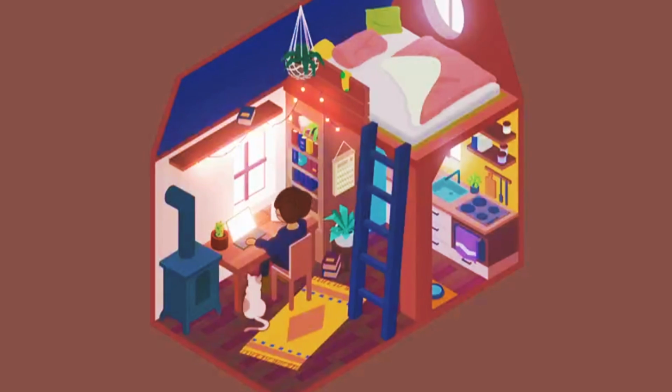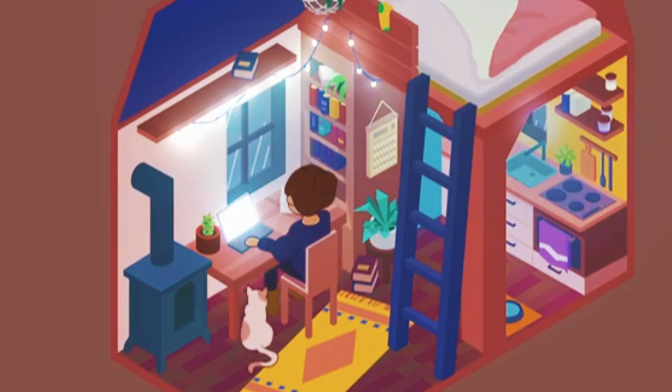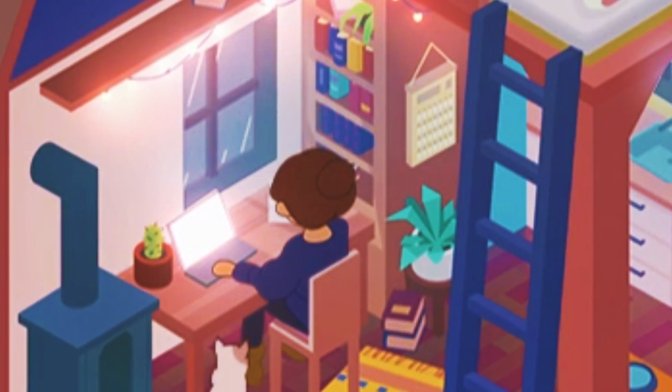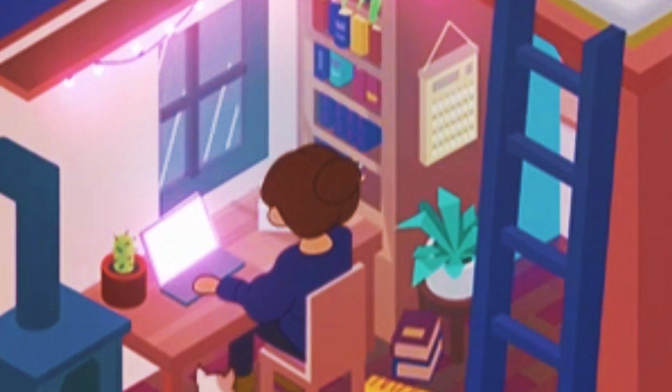Last year in September, I made this app called Virtual Cottage, and it's probably the most viral thing I've made so far. And I've kind of committed myself to doing regular updates, which brings us to today.